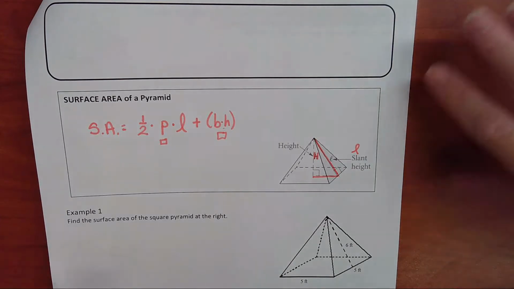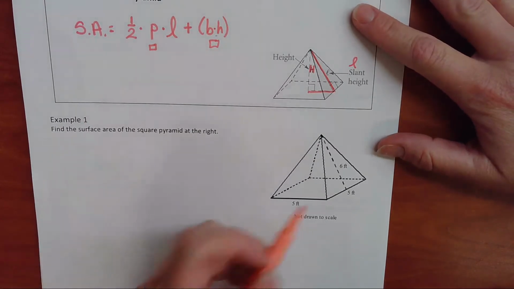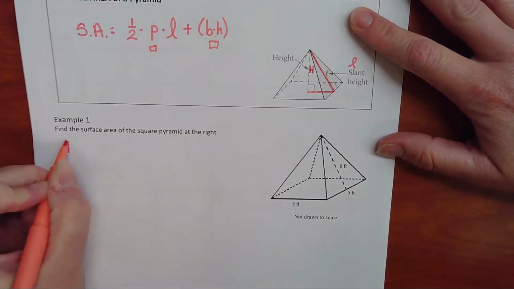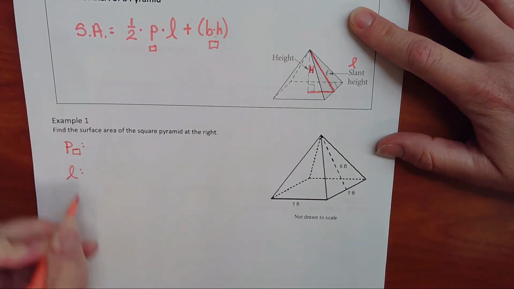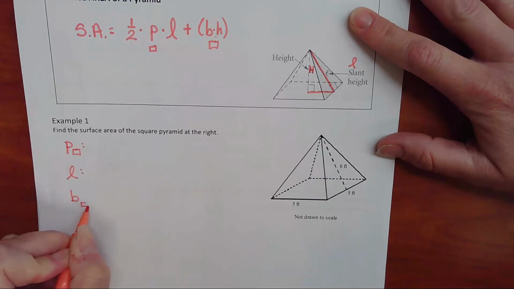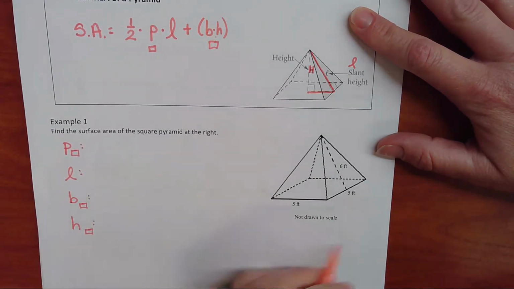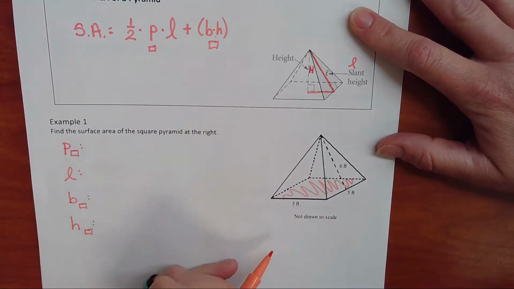So what we need to do first when we take a look at example 1, this is a pyramid. So we're going to use this formula right here. We need to know the perimeter of the rectangle, the slant height, the base of the rectangle, and the height, the little h, of the rectangle. So let's deal with the rectangle first. Actually, it's a square. So that's your base here.